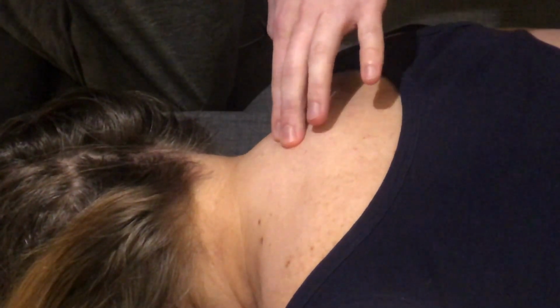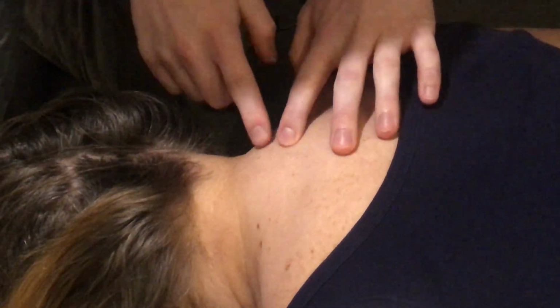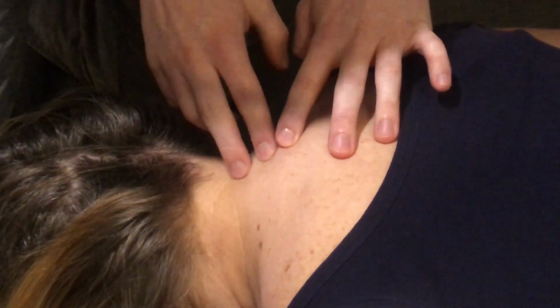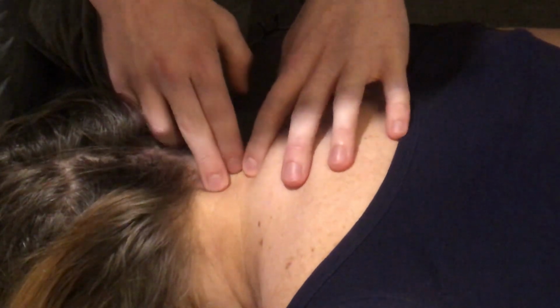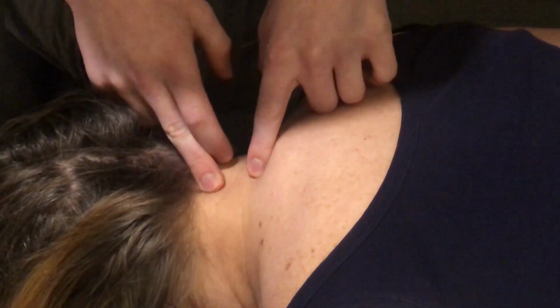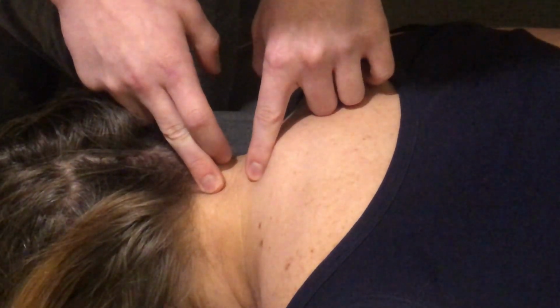Okay, so for my final soft palp, I'm going to be doing the anterior scalene. So the origin of the anterior scalene is the transverse processes of the cervical spines 3 to 6. So how I like to find this is I start at this very prominent C7, and then you can count C6, C5, C4, and C3. So from C3 to C5 is the originating point for the anterior scalene.